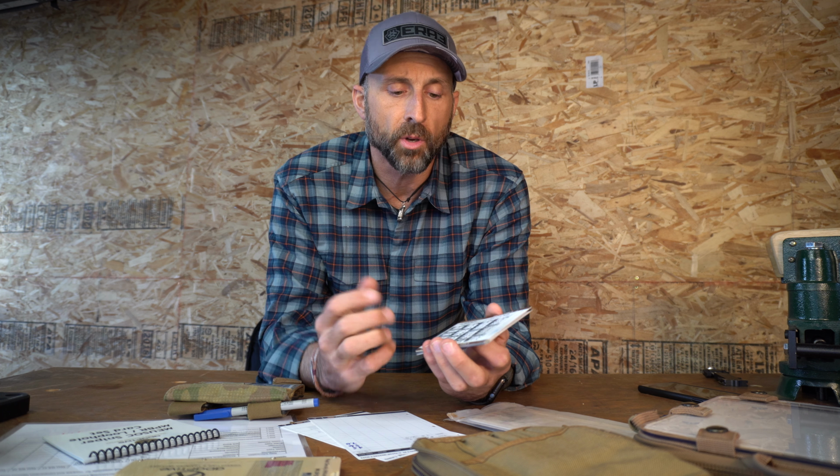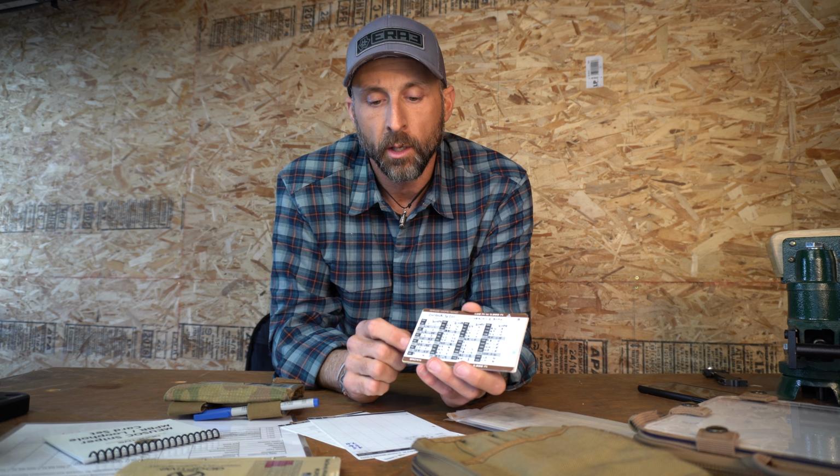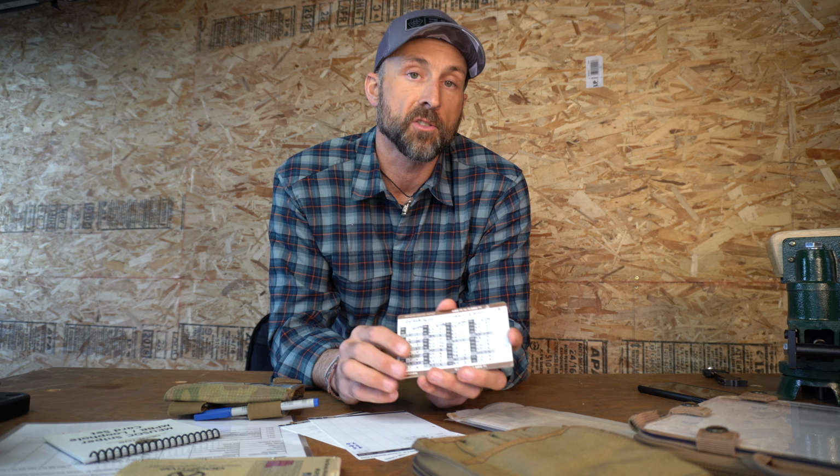But when it comes to actually retrieving your data to apply it to the scope or a hold to hit your target, there've been some serious lessons learned, at least from my end, being a combat sniper and saying, okay, I see that target, but what do I need to put on my scope to hit it?